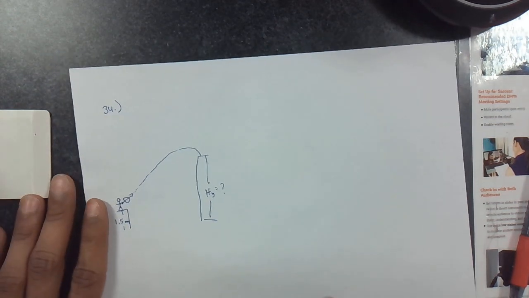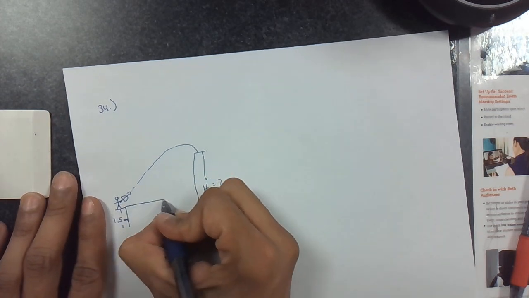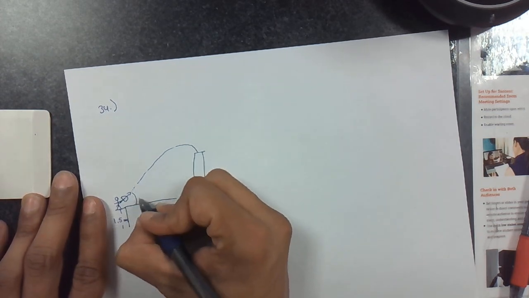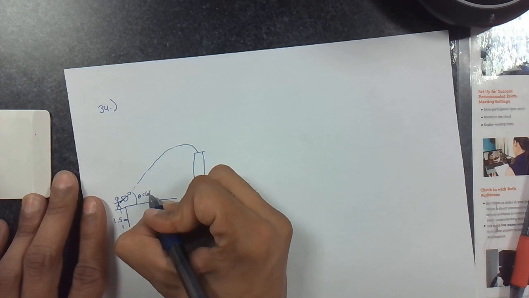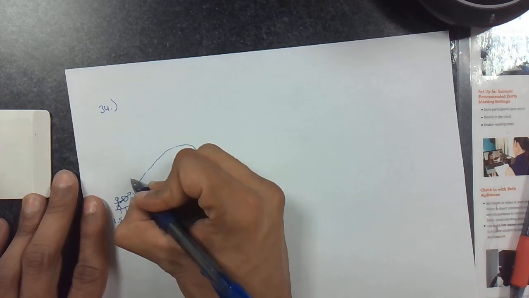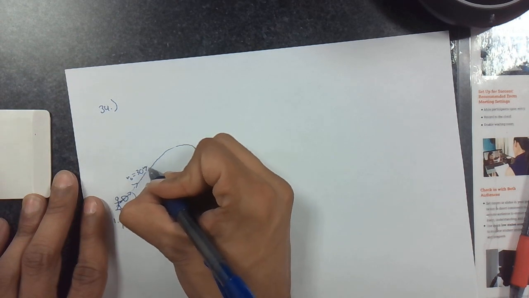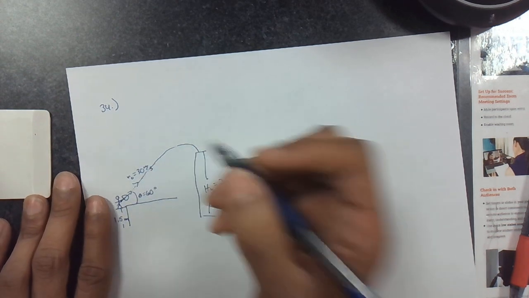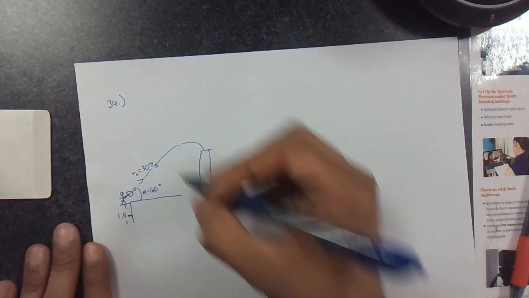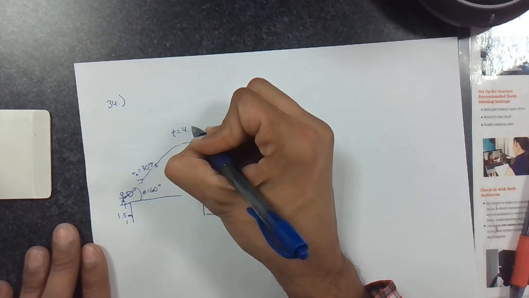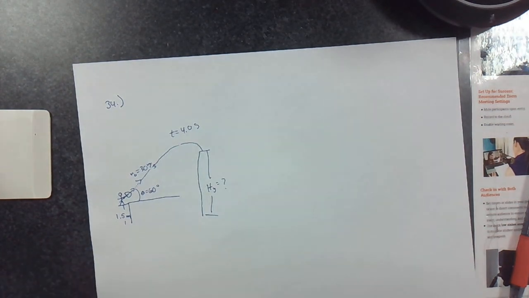All right, and it is launched at an angle theta of 60 degrees with an initial velocity of 30 meters per second, and time equals 4 seconds. So the first part is asking, what is the height of the cliff?